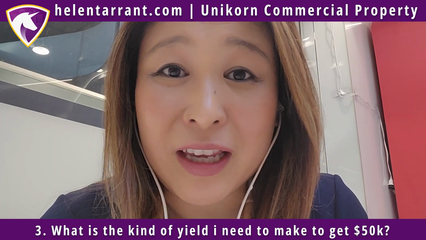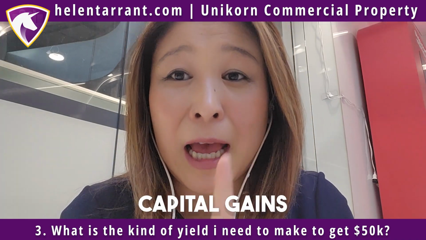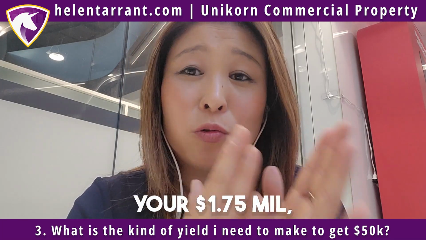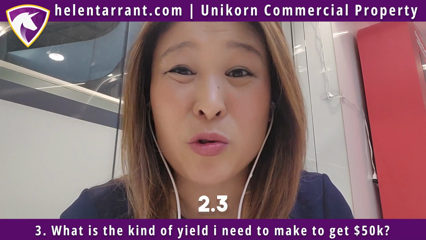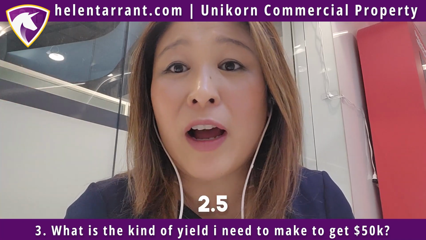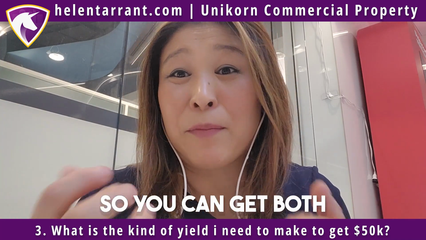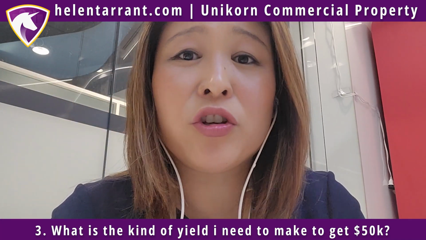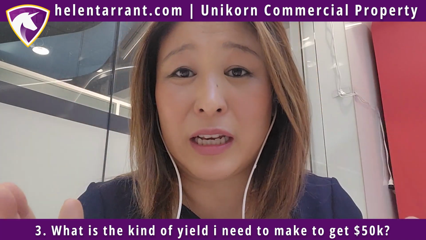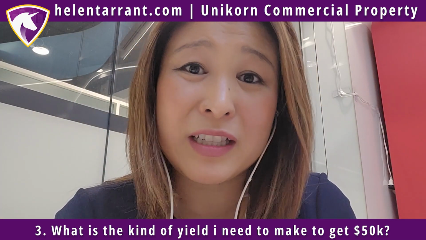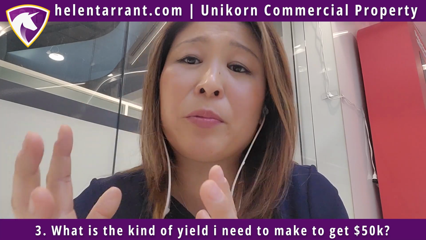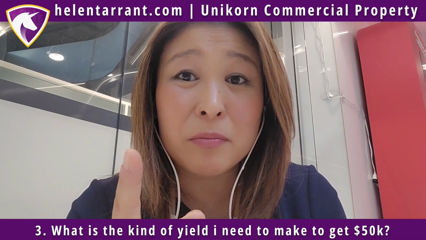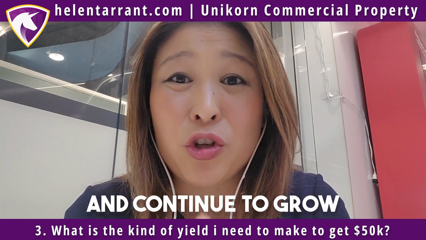But the other great thing about it is you're also going to get a capital gains increase as well. So your 1.75 mil is probably worth somewhere at 2.3, or maybe even 2.5 by the end of a 5-year period. So you can get both cash flow and growth. And that's why you should invest now into commercial real estate versus anything else, because still now in commercial real estate, you can have a property service you at 105%, still give you some money and still have nothing out of your pocket and continue to grow your portfolio.